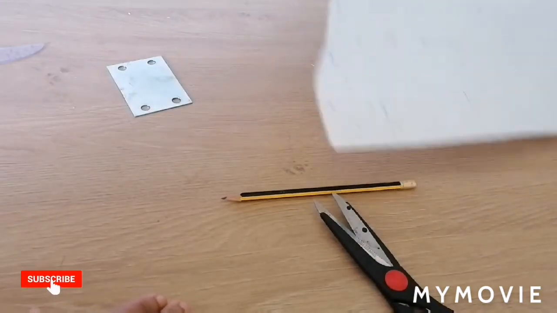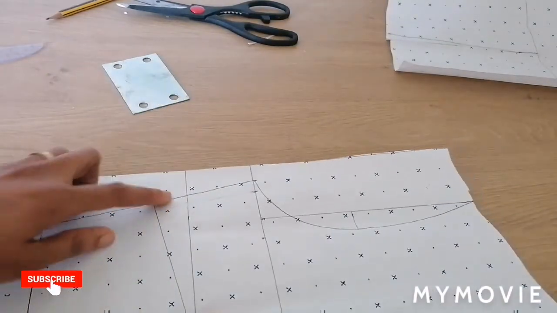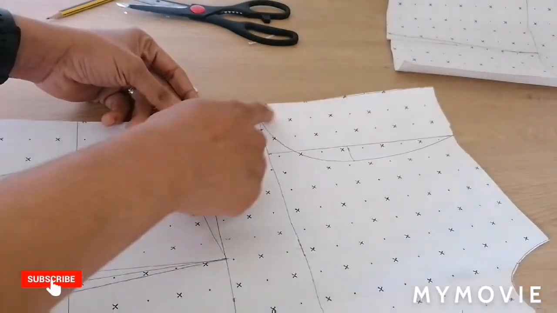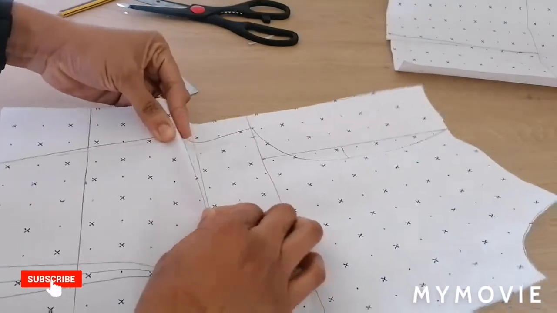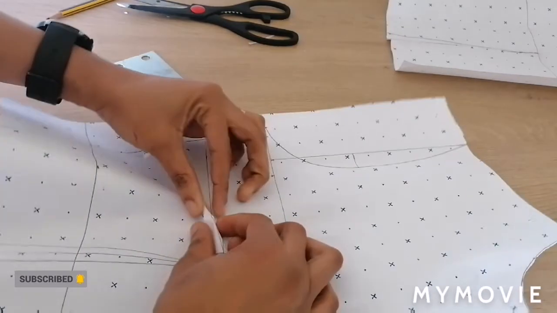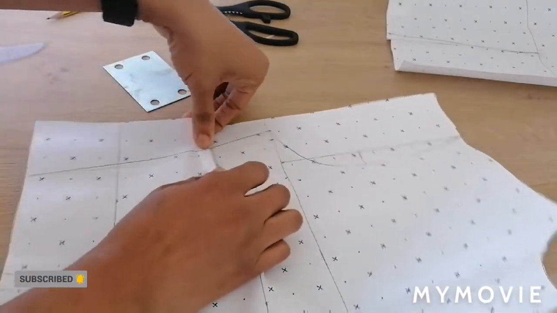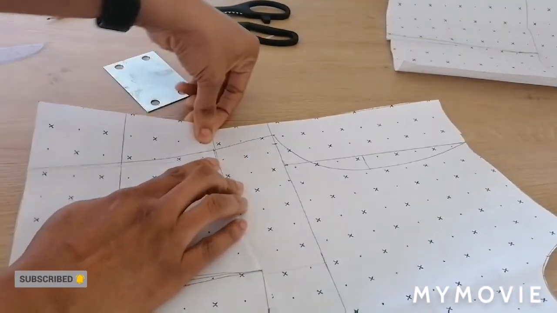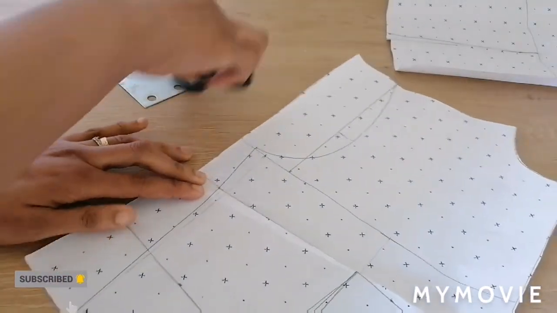So I'm keeping this aside. Remember, for the front bodies, I said that we need to mark out our shoulder dart, our bust dart, which is at this point. So before we cut out this, we need to close our bust dart as well before we cut out the side seam. Like this. Let's close this up like this before cutting out.